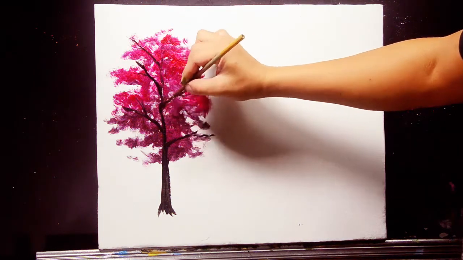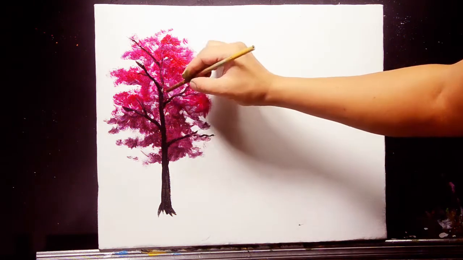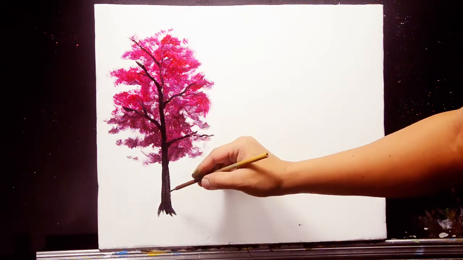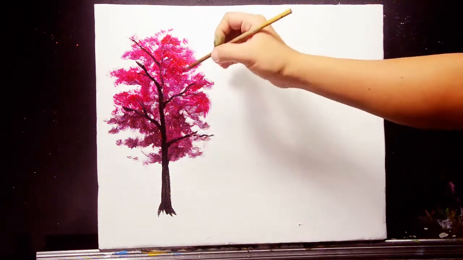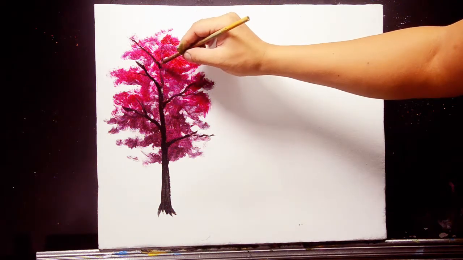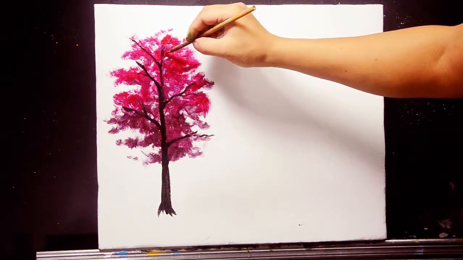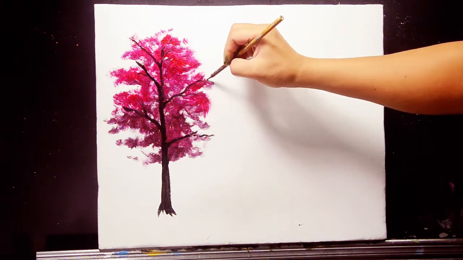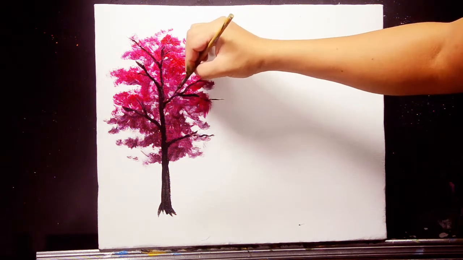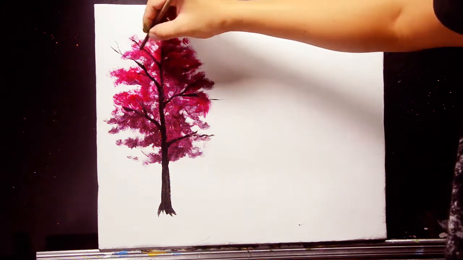Give detail to the branches and the trunk. When you create the trunk, make it bigger at the bottom area, and going to the upper portion of the tree, it's going to get smaller, so it will look like a good looking tree. Just add more twigs.